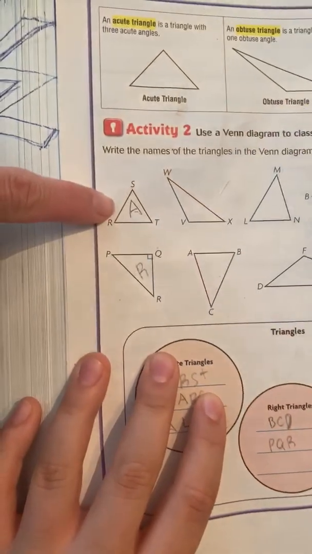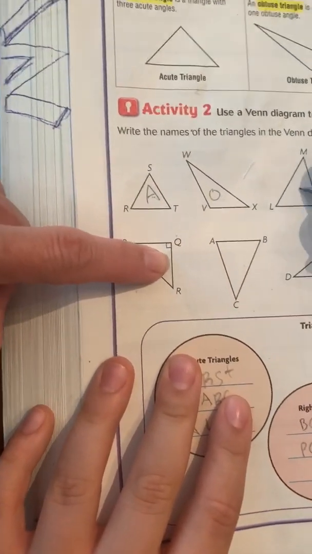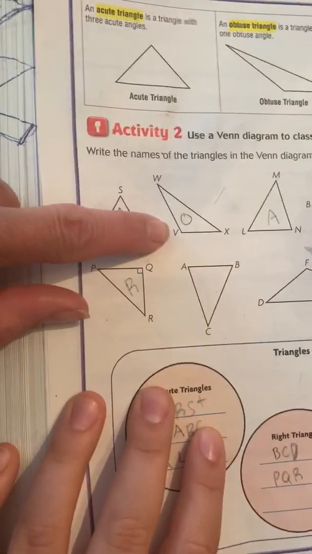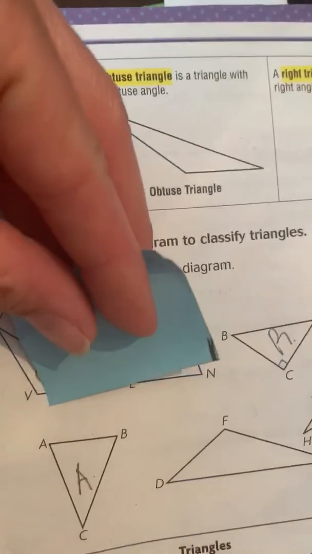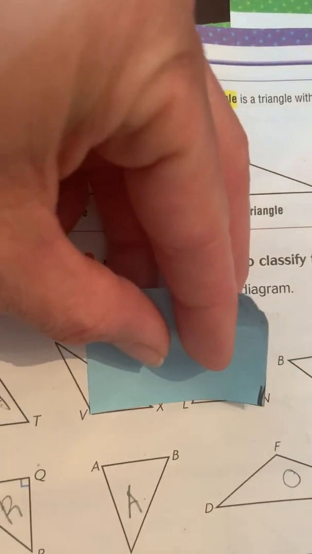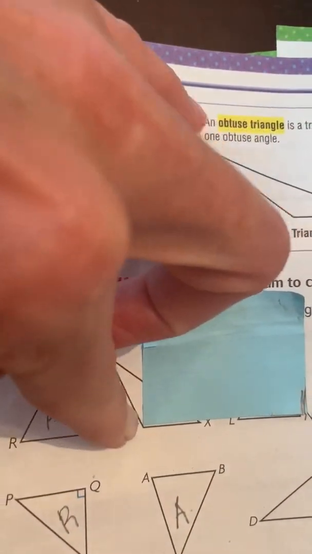You gave this one an A for acute because the angles are smaller than the right. Right here, there's an obtuse angle here. That one you might want to check if you're not 100% sure. So you'd put that on the line, and then you'd be like, oh, yep, this line goes out greater than a right angle.